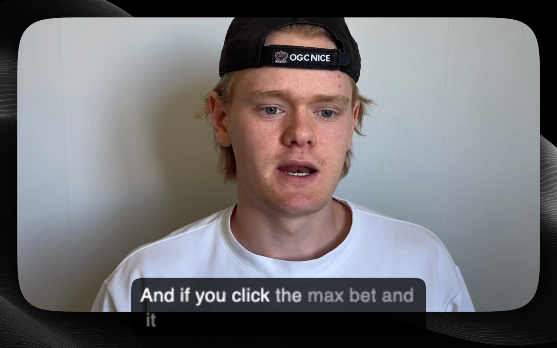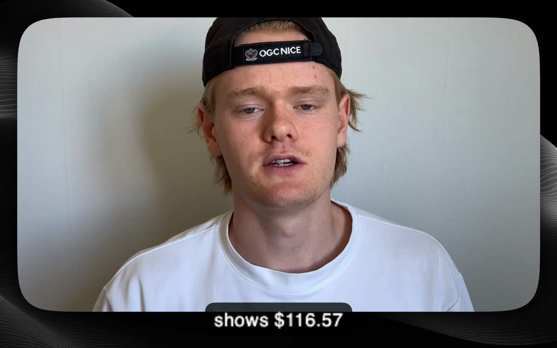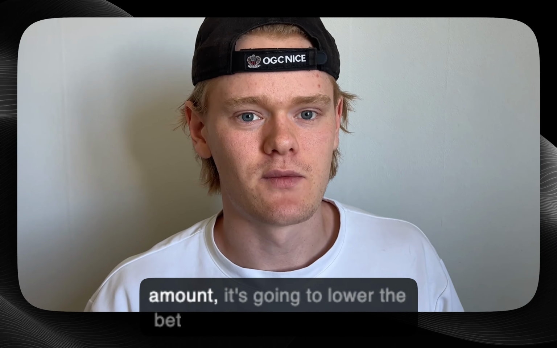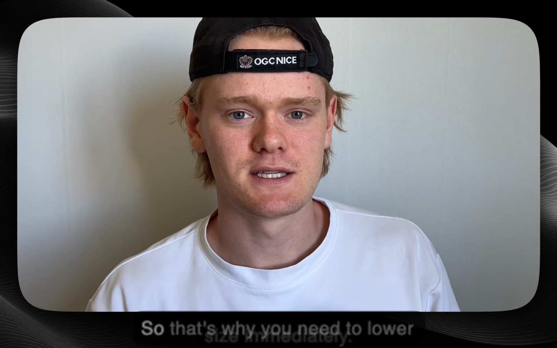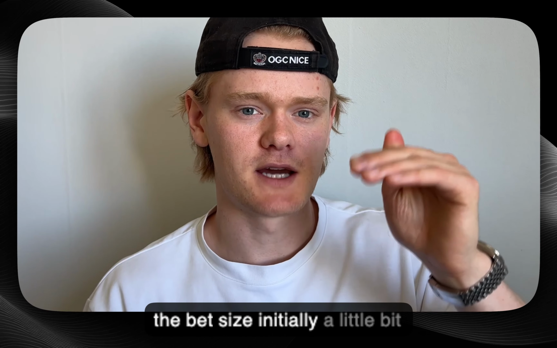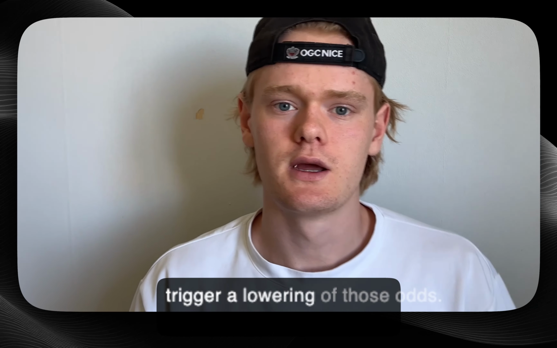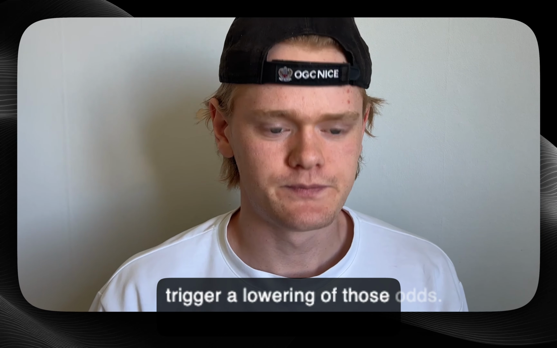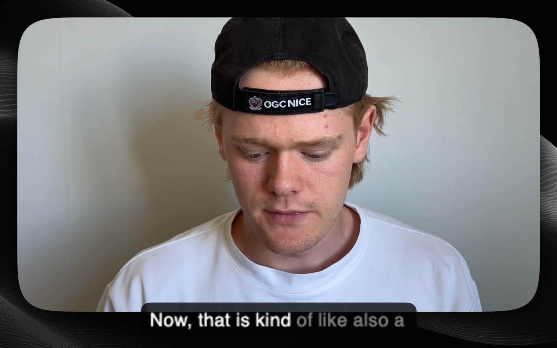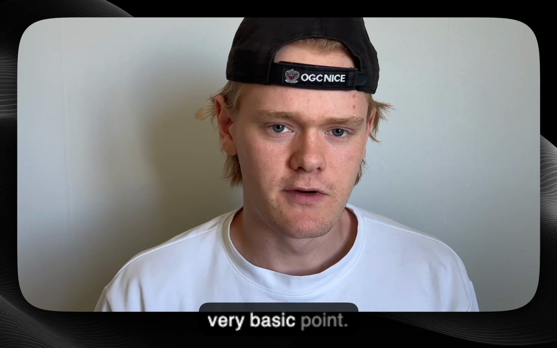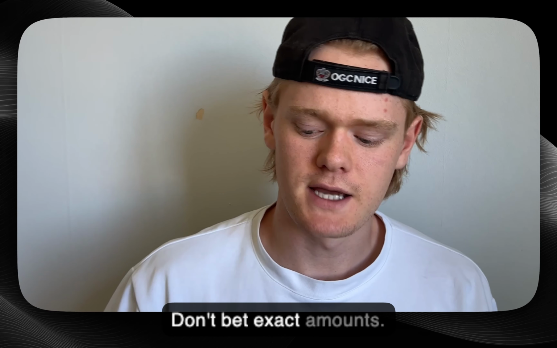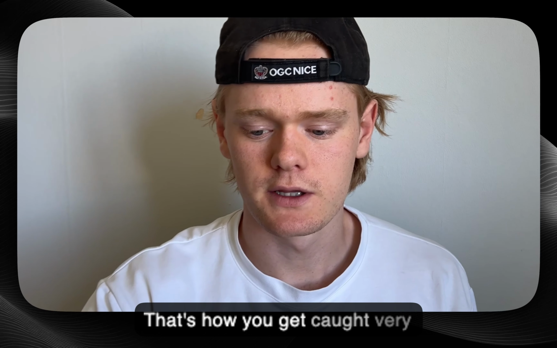And if you click the max bet and it shows $116.57, and if you try to bet that max amount, it's going to lower the bet size immediately. So that's why you need to lower the bet size initially a little bit under the max bet, so it does not trigger a lowering of those odds. Now, that is kind of like also a very basic point. Don't bet exact amounts. That's how you get caught very quickly.